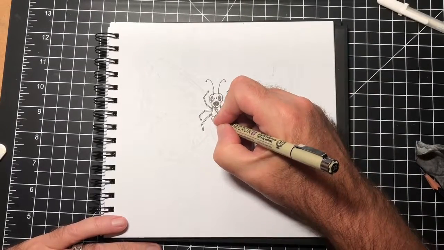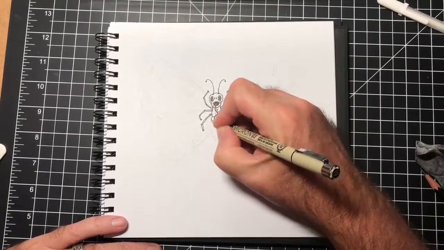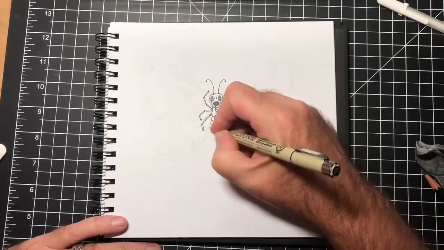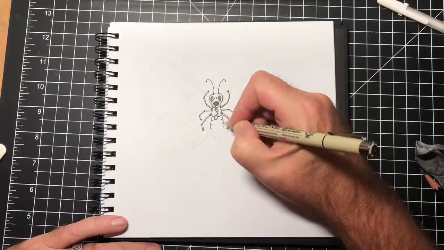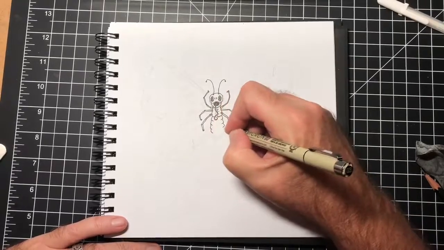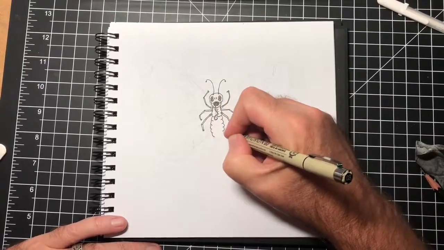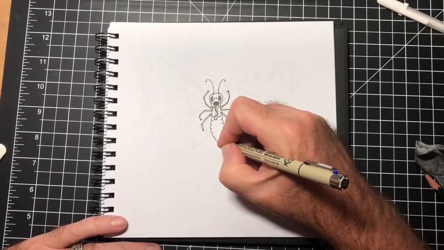I want to make it sort of segmented looking. Almost like a bee or something, but a bee or not a bee? That is the question. The answer is no, it's not. It's not a bee. It's a butterfly. Remember, it's a butterfly. Butterfly in the sky. Sorry.